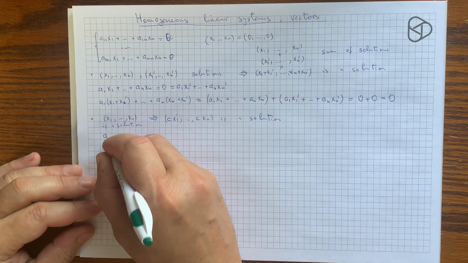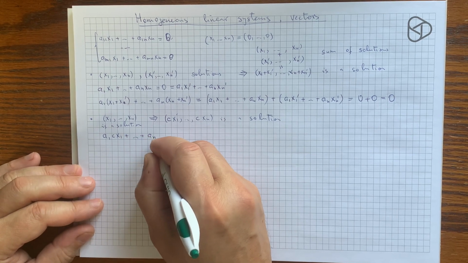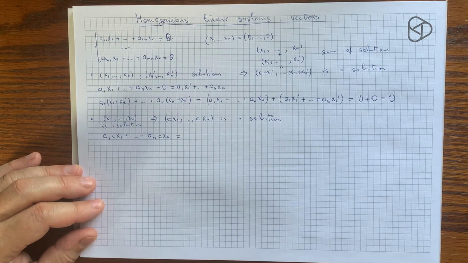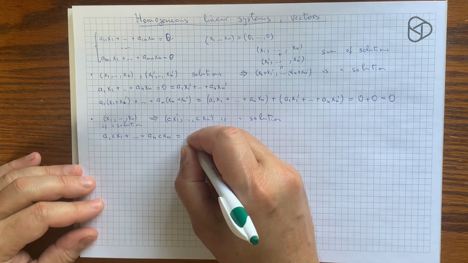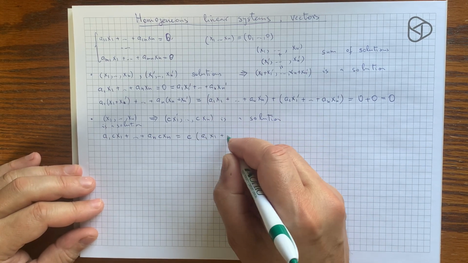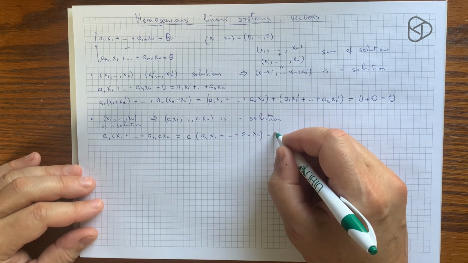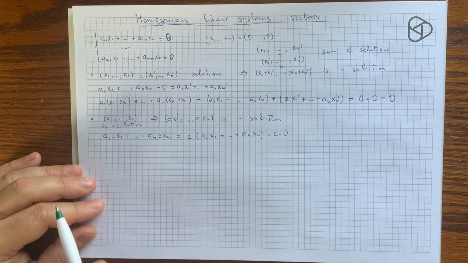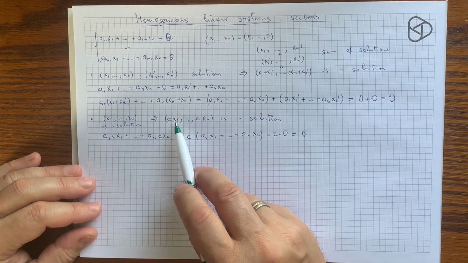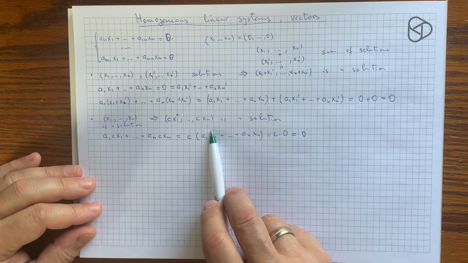So we just write what happens when we substitute it into the equation. And this time it's even less demanding arithmetic. We just factor C out of the sum. What is left is equal to 0 by the assumption that this is a solution. And we have a product of something and 0, and it is always 0. So that new collection is also a solution.